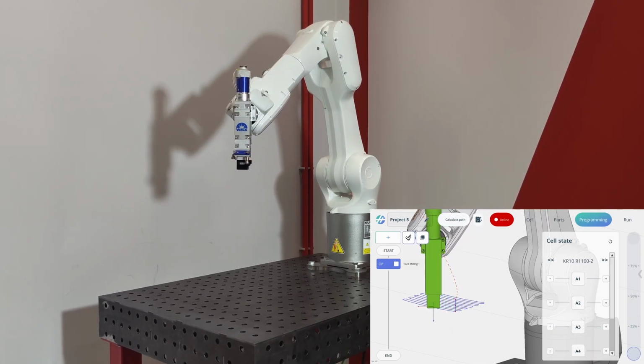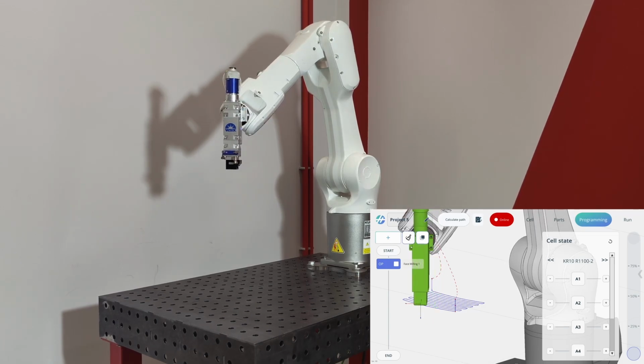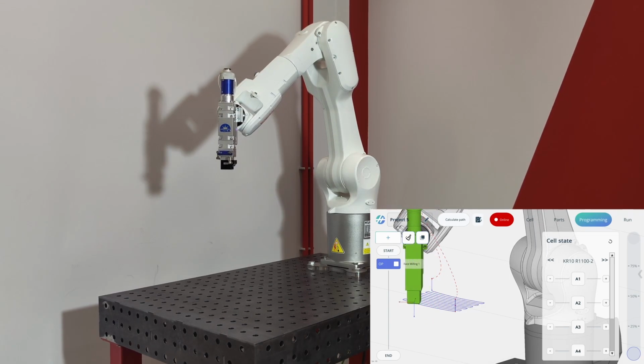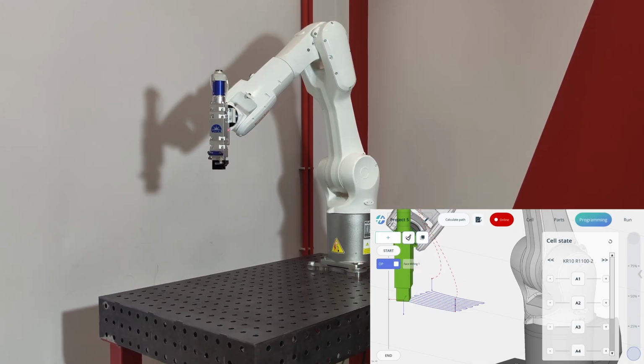So, we've gone end to end, installing ENCY on a clean machine, configuring a Kuka robot, and running a program, executing an ENCY toolpath on a real robot through ENCY Hyper. The whole process took less than 15 minutes.